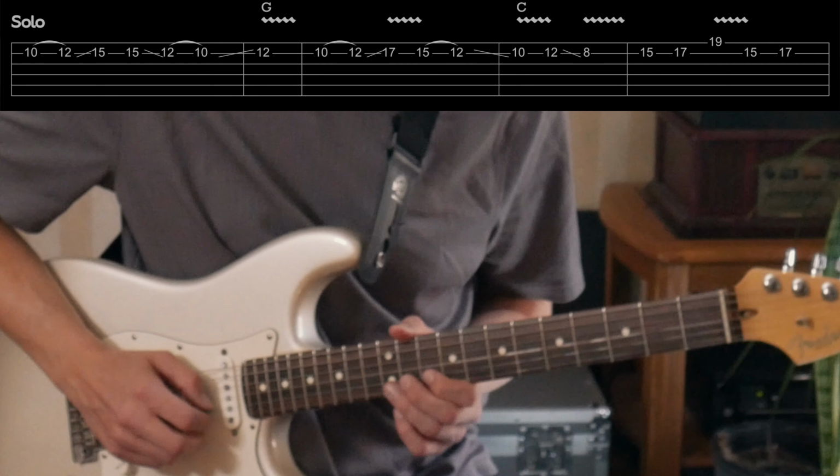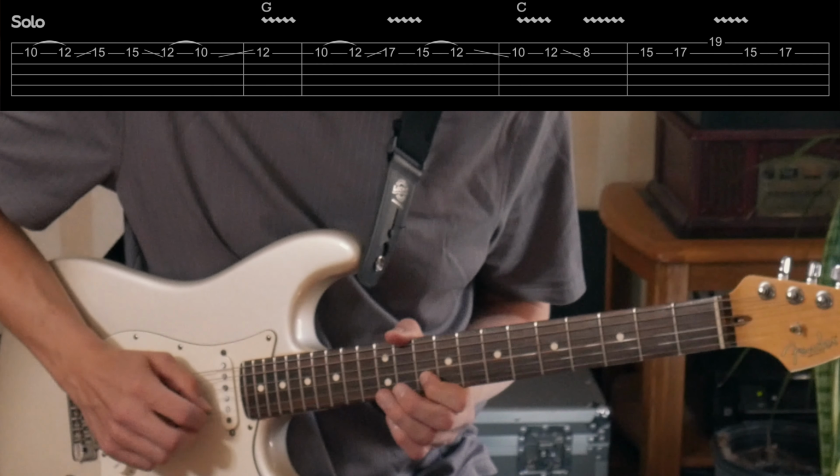He's going up here, he's going, so it's almost like he's playing with a slide, because there's so much slide, so hammering on 8 to 12, sliding up to 15, and then some vibrato right away. And then just basically the reverse. And then that 12th fret sliding up.